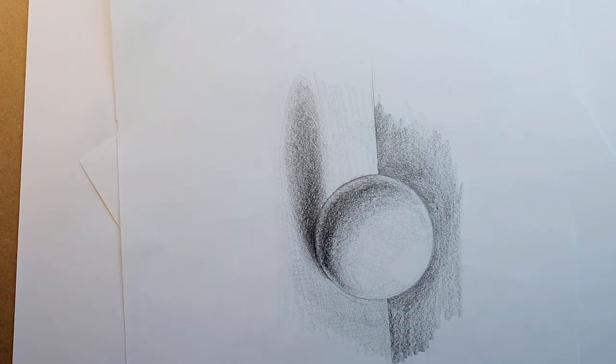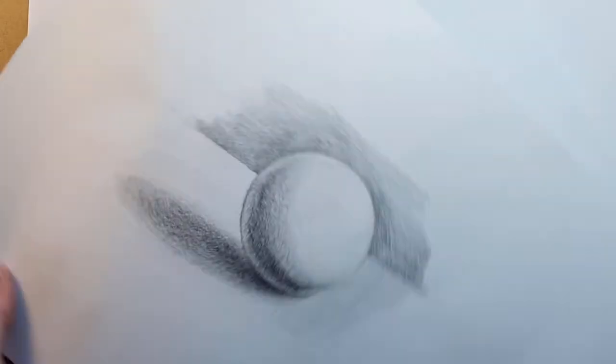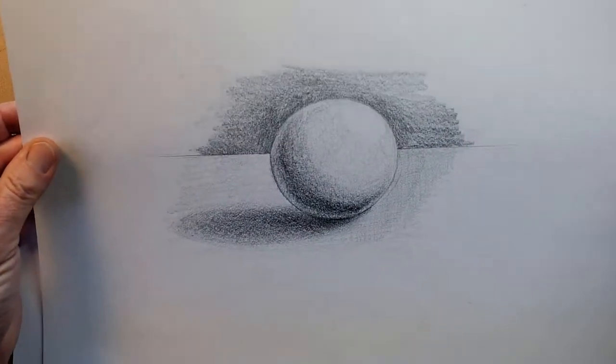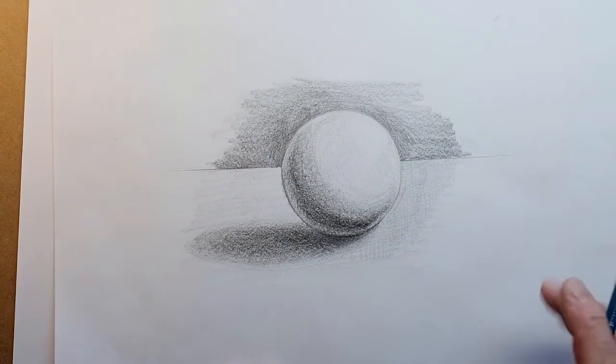This is what happens when you drop your pencils. But anyway, that's roughly the task right there. So that's our sphere.